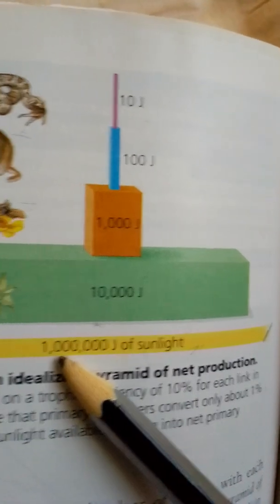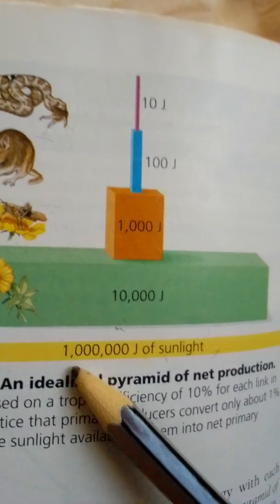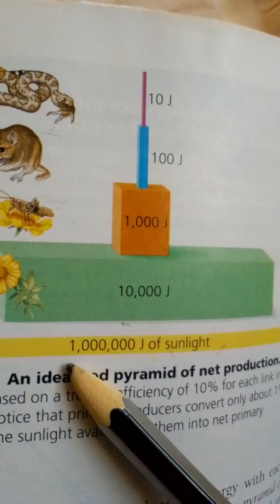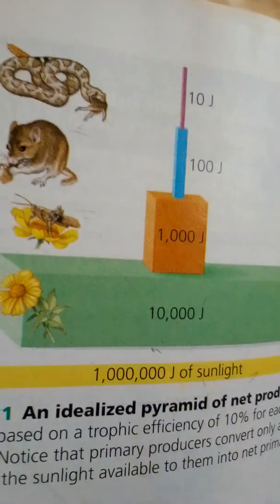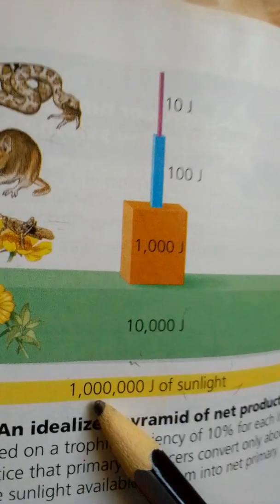Notice the sunlight: 1 million joules of sunlight.